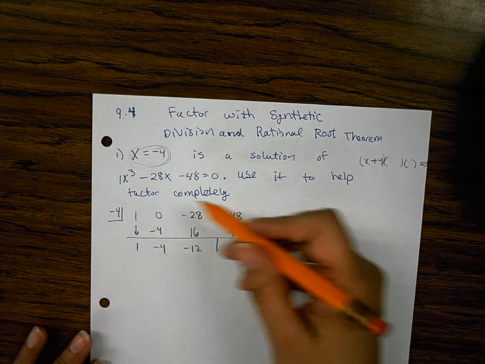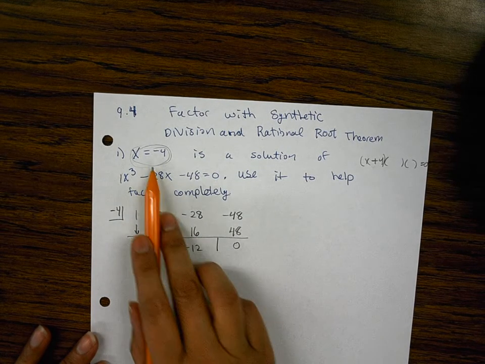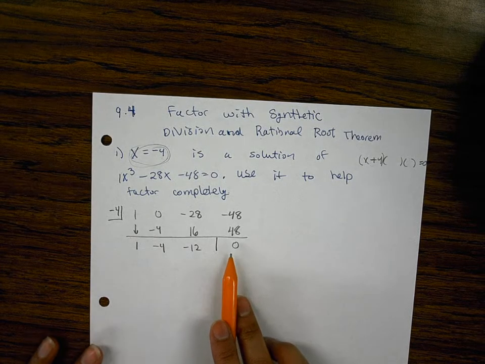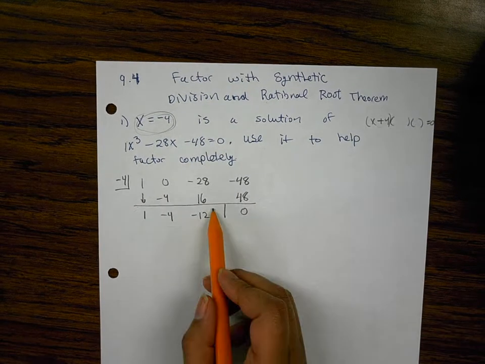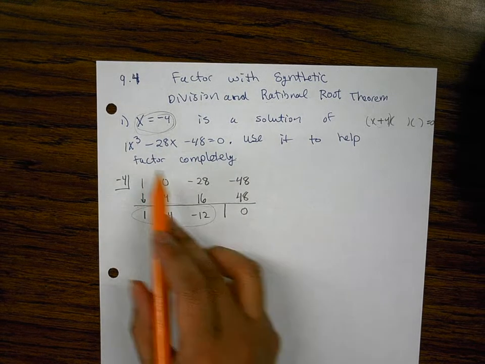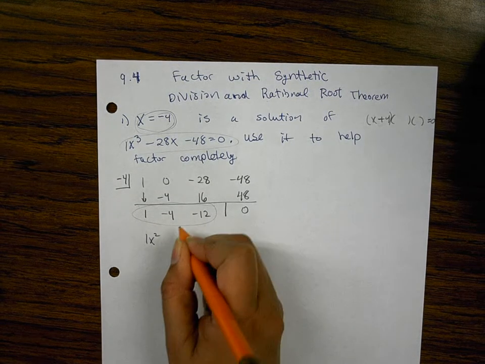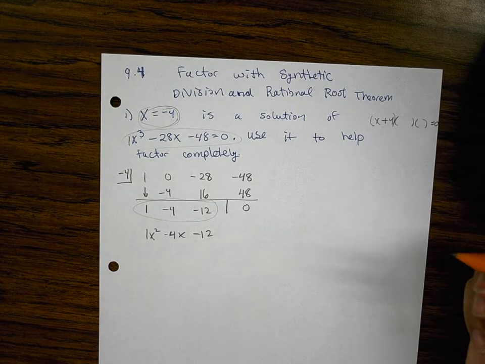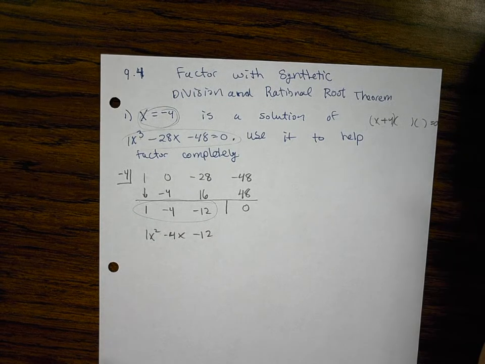A quick note, when they give you a solution and they're asking you to find the other factors, the remainder should be 0. Because it is a factor, it is a solution, the remainder should be 0. All right, and then I take what's left and I go one less. Third power is what I had here, so I'm going to go one less, second power. 1x squared minus 4x minus 12. I just went in decreasing order. X squared minus 4x minus 12.